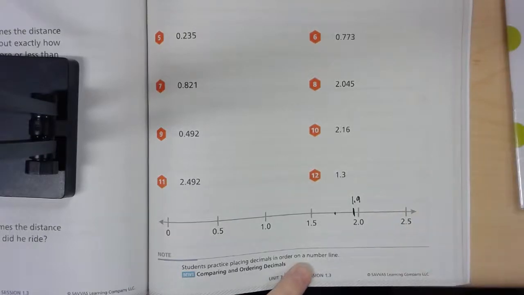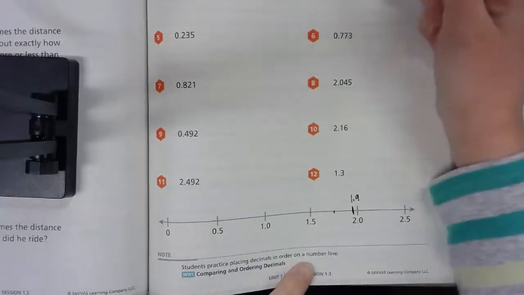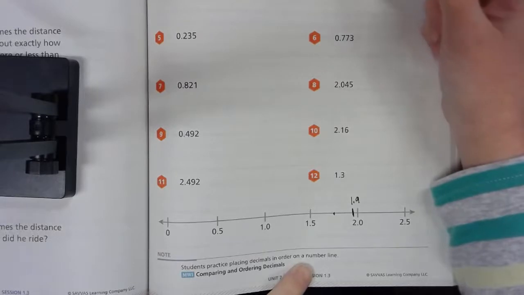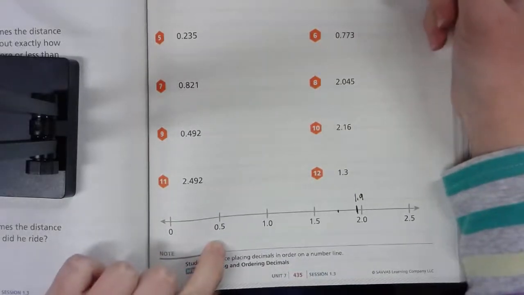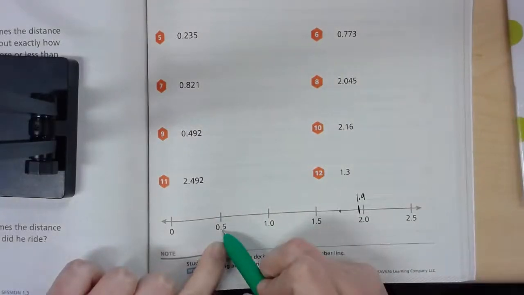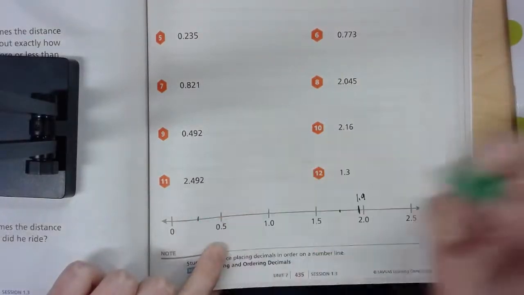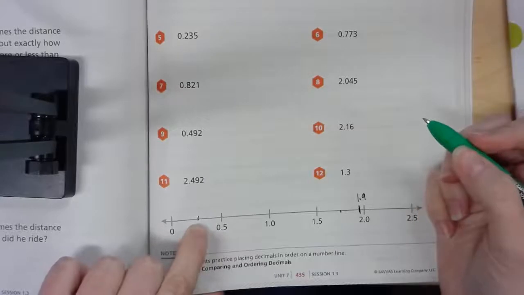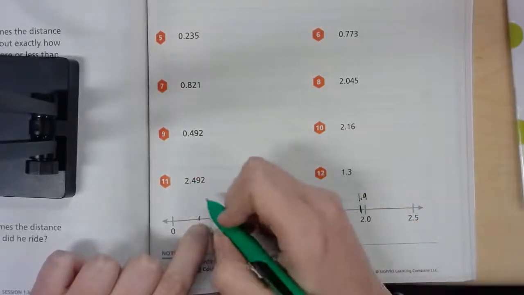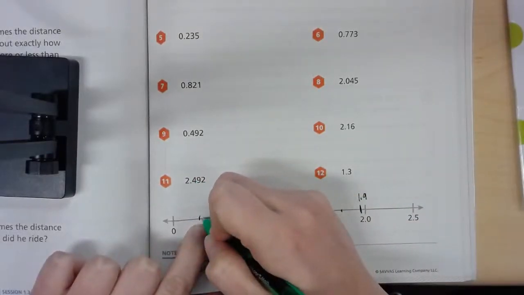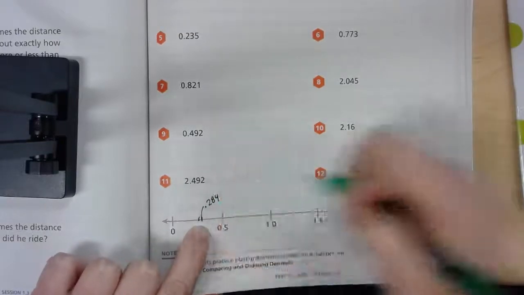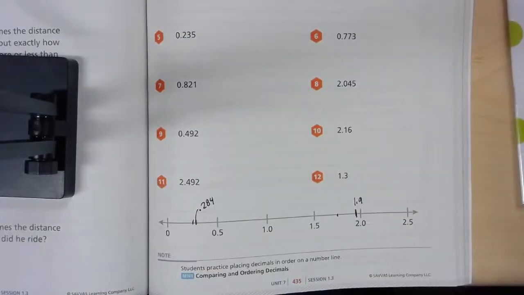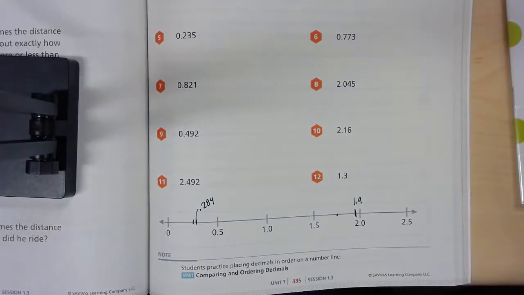Okay. Then if I look at 0.284, I know that 0.2 comes before 0.5. And I know that halfway would be 0.25, and so I know that 0.284 would be a little bit after that. So because this is review, I'm not going to spend any more time on it, but the idea is that you can put them in order.